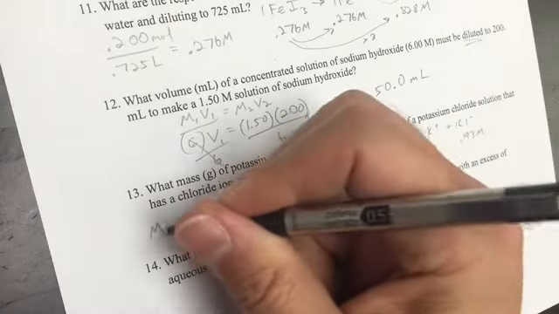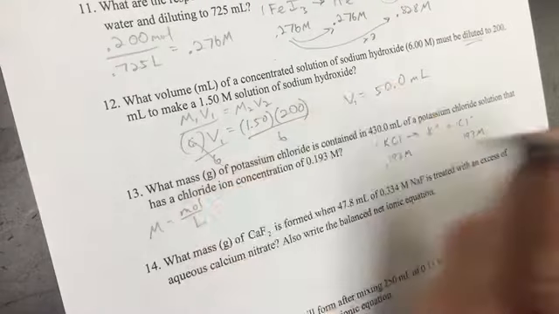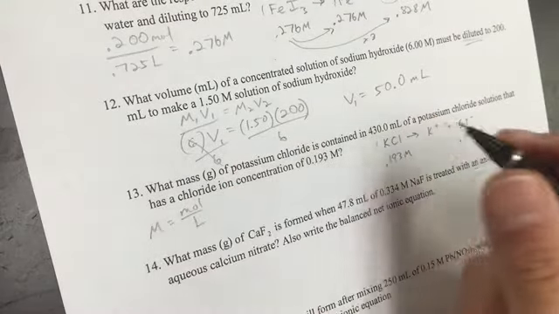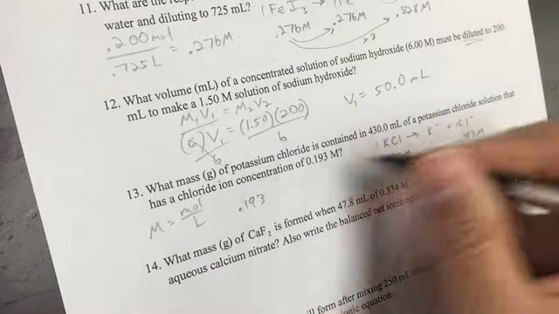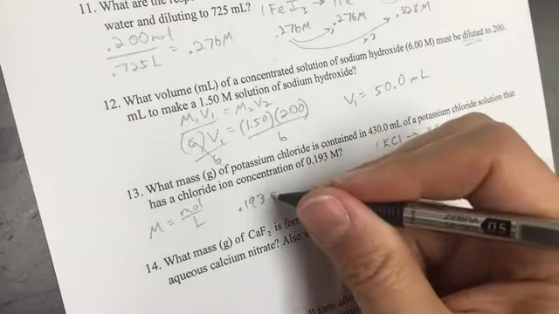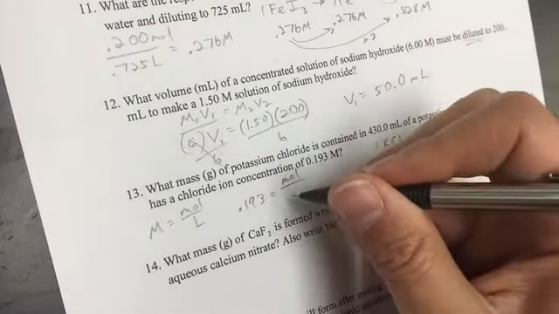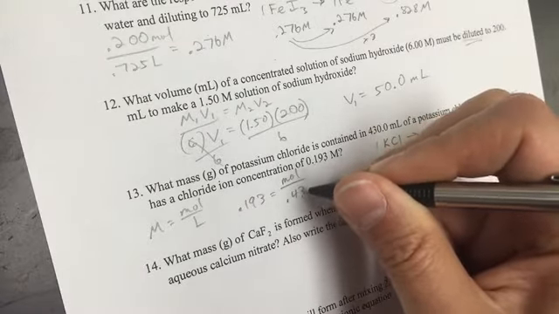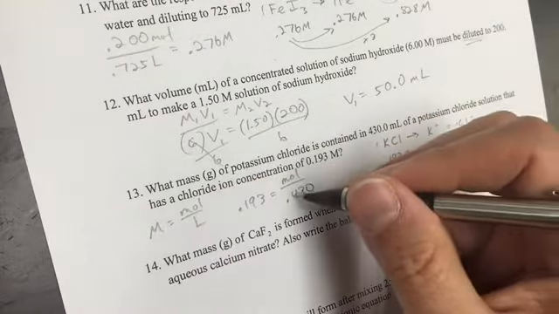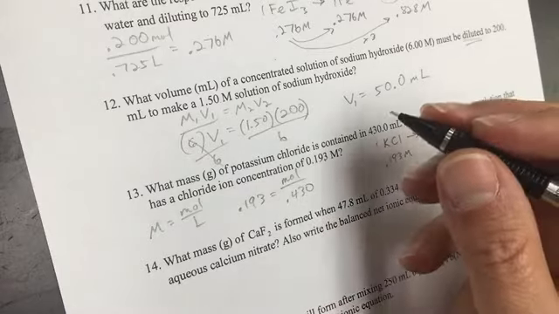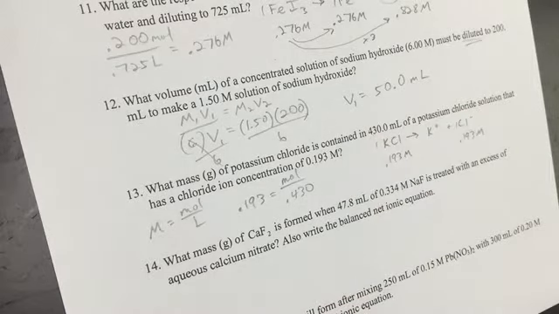Once you know molarity is moles per liter, plug in your molarity, 0.193 for the potassium chloride. Your moles we don't know yet, but we know the volume is 0.430 liters. You've got to have liters and molarity. Multiply these together to get your moles, 0.083.